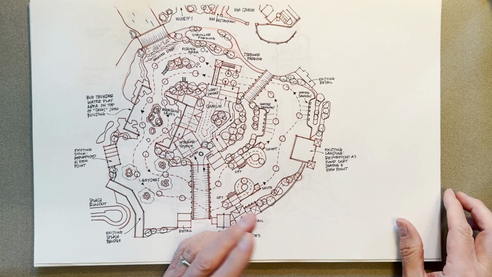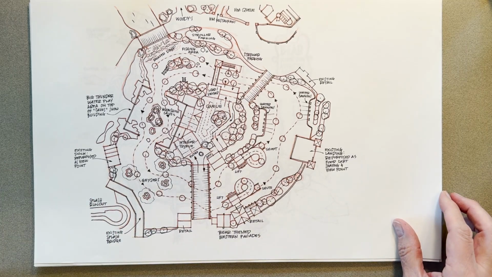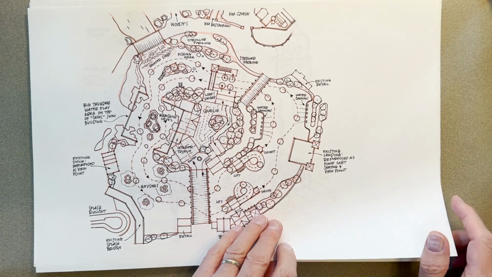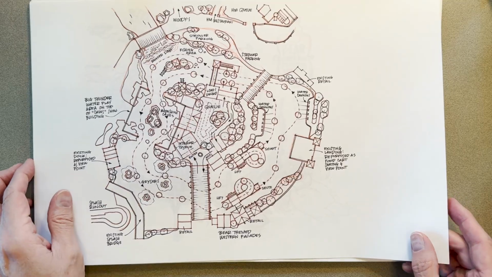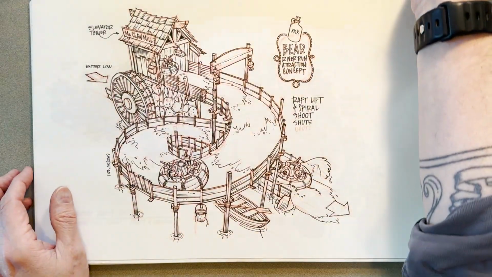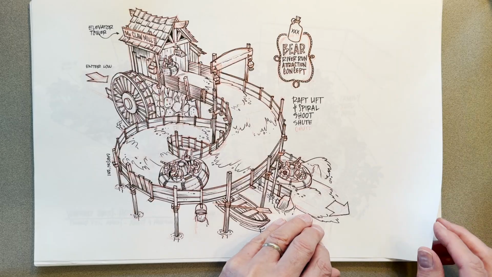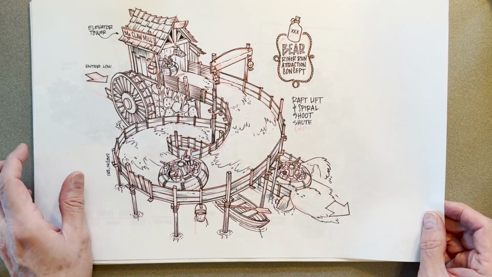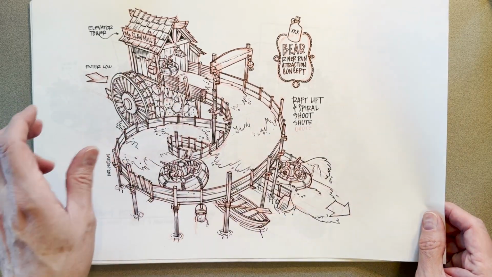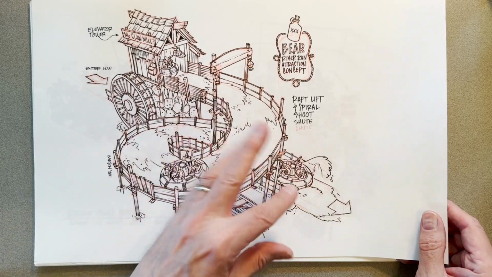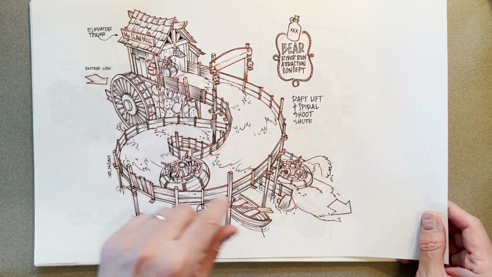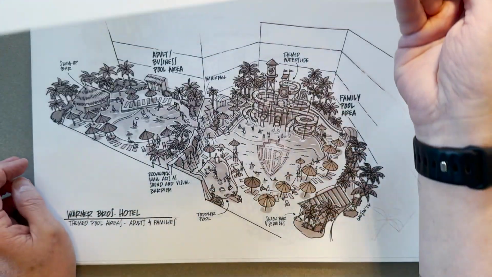Here's an example of a concept plan. This is to help me as well as the team figure out how all the pieces work together and how you would move through a space. And then sort of cut out pieces of what that attraction details might look like on a larger sheet of paper, so it gives me more space to put in details.